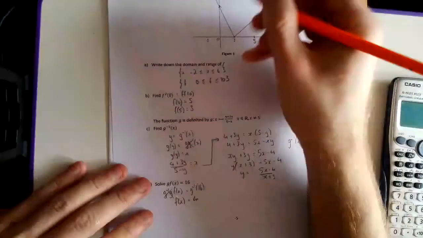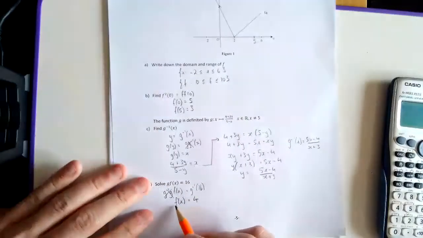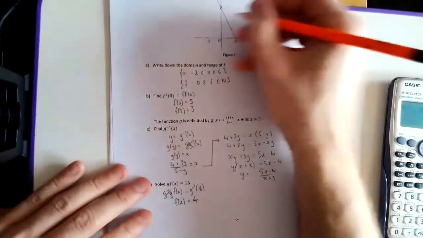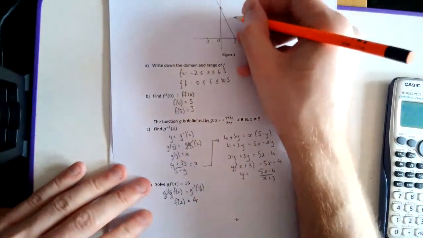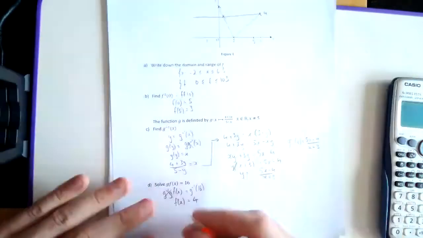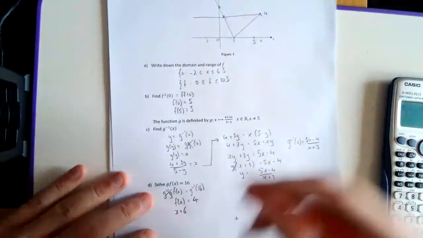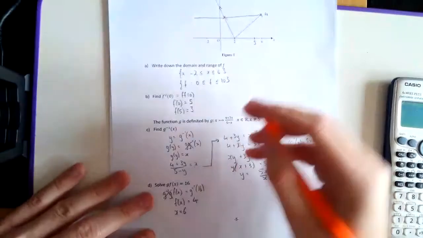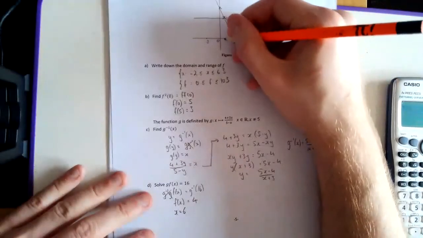So if I draw my line, because I've got the equation y equals f(x), that's that. If I draw the line y equals 4, that's that. So my two solutions are there. So straight away, one answer is x equals 6. And the other answer is this bit here.